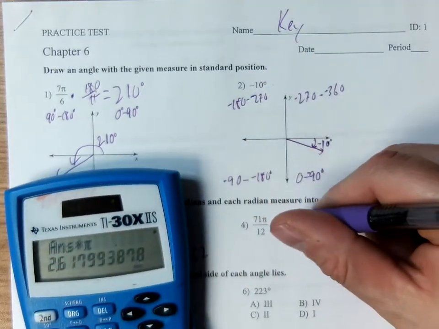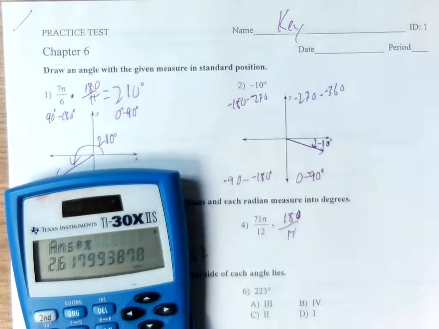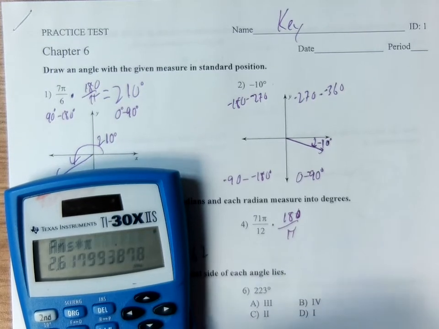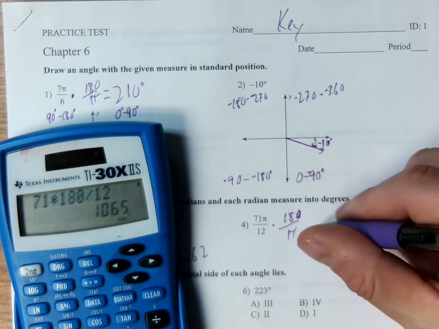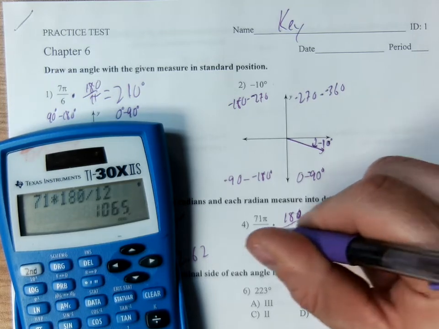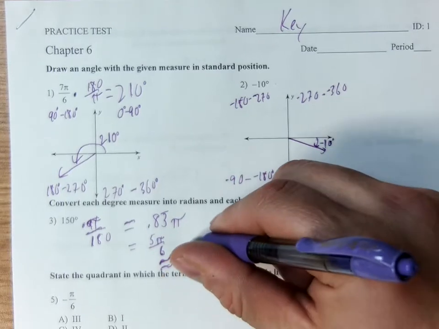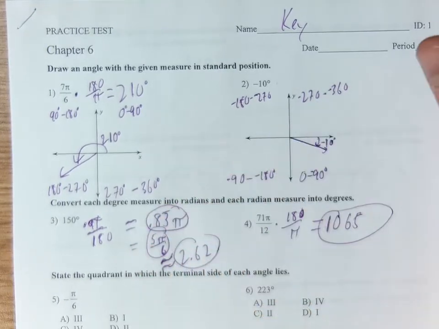Alright, so this one times by 180 over pi. The pi's again will cancel just like on question 1, when you're converting into degrees. So 71, if you times it by 180 and divide it by 12, you'll get the degree measurement. So this is equal to 1065 degrees. I didn't ask for you to make it coterminal, so that's fine. You don't have to do a coterminal angle there. Oh, and on this one you can have any of 3. So I should check all 3 of those.